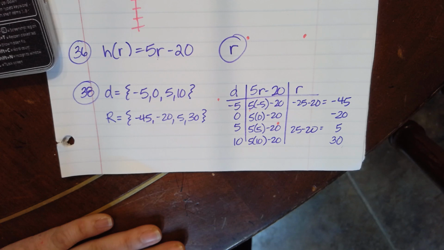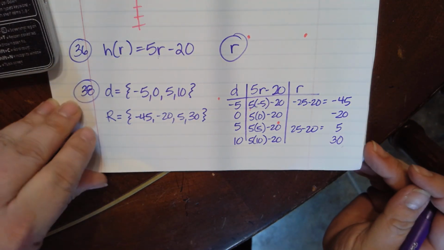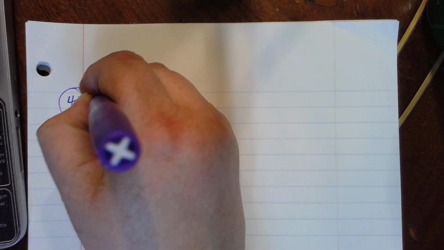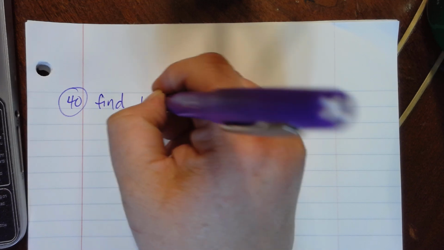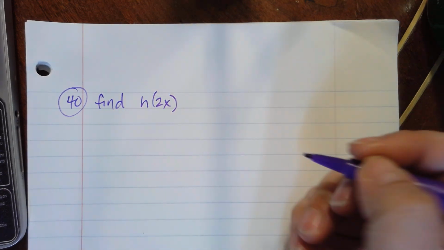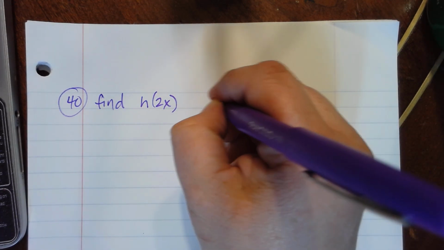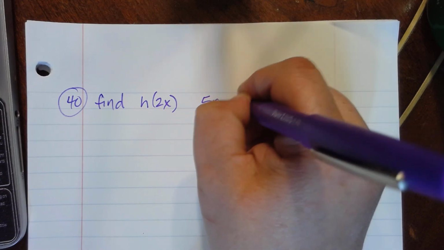All right, that's 38. And last but not least, number 40 says find h of 2x. Okay, so again, you don't write this down, but it says find h of 2x. Okay, and this is still under this section where we're using 5r minus 20.